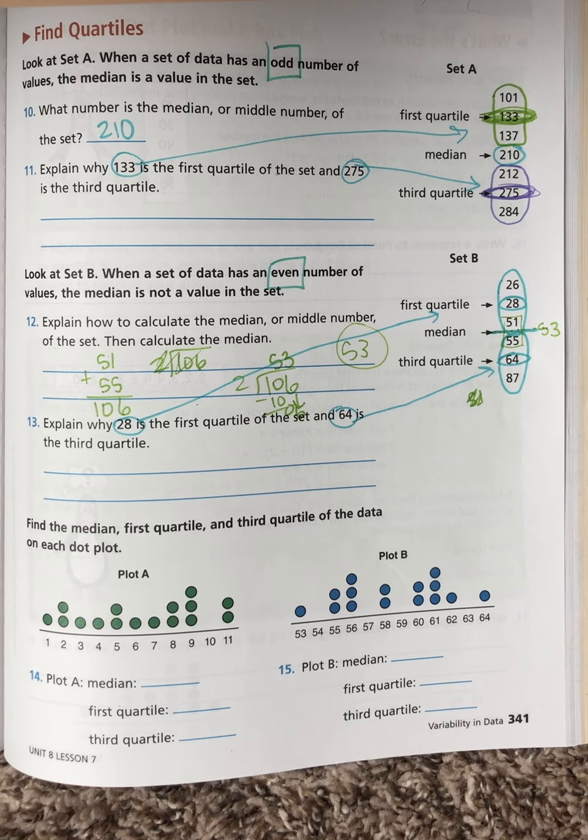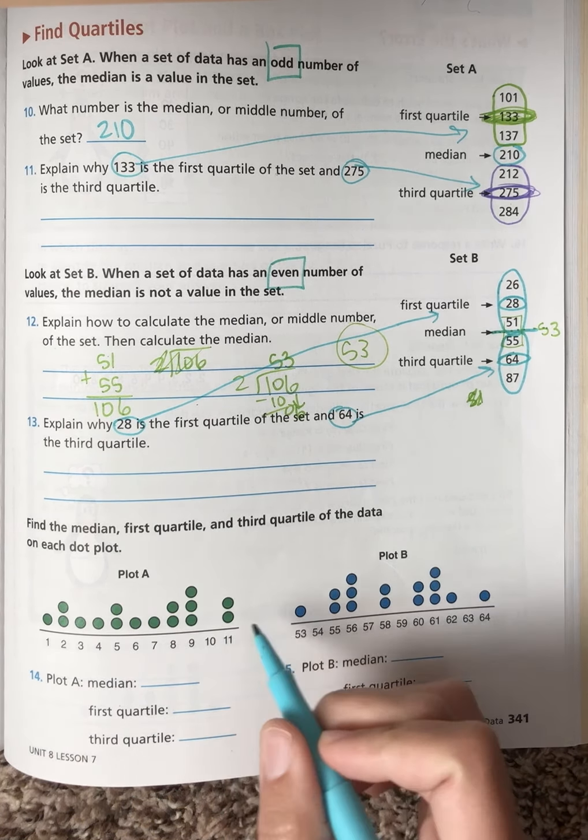Now these are not symmetrical. It's not the same on both sides in the shape, so we can't just draw a line down the middle to find the median. We're going to actually have to figure out what the median is by looking at our data. Now, for some kids, it's easier to list the data like this, so I'm going to do this first as a suggestion for kids that need it.